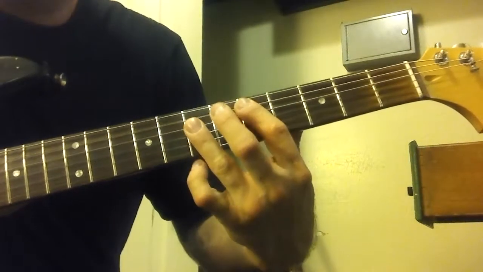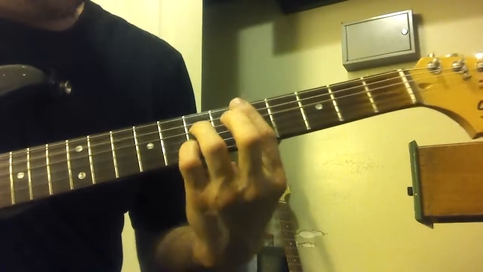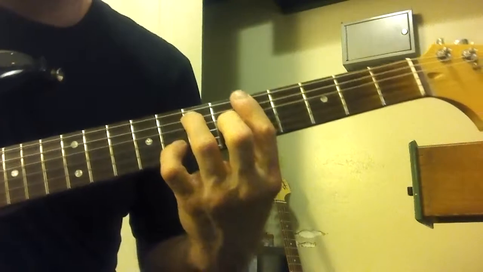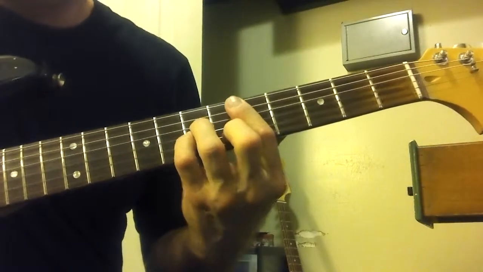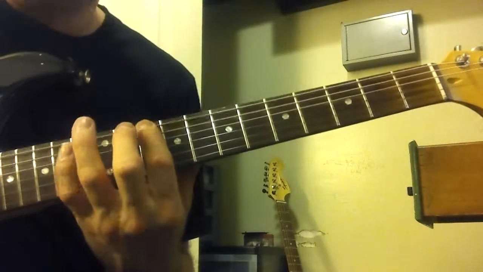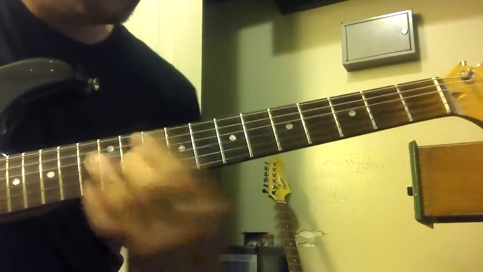So again, you have major, minor, and 7. And for the 6th string, you have those same 3 shapes: major, minor, and 7. So in this case, this is a D major, a D minor, a D7. If you move that note on the 6th string up to the D, 10th fret, you get the same chords. It's the same sounds.